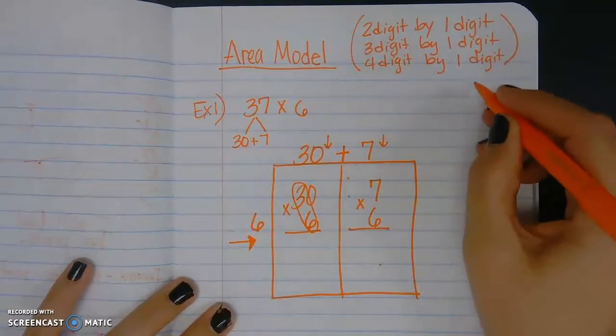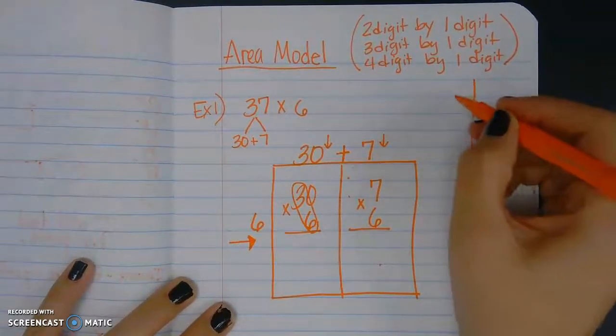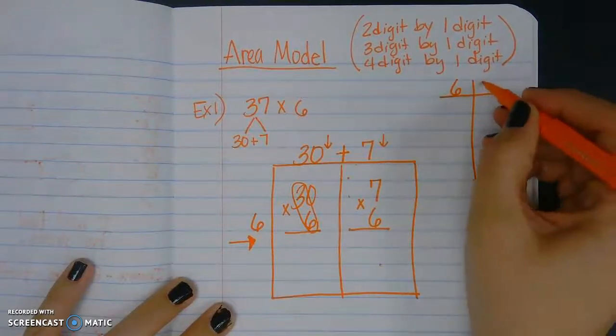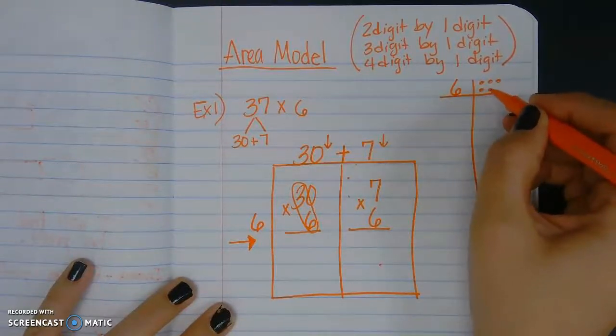So what you could do, earlier this year we talked about that T-chart where you put the 6 here and then you go 1, 2, 3, 4, 5, 6.